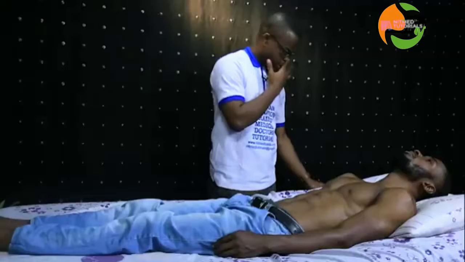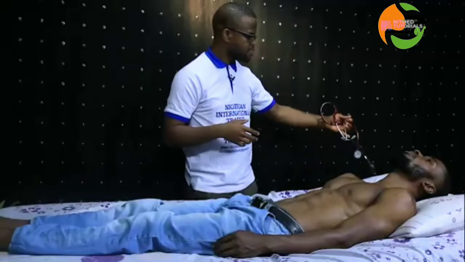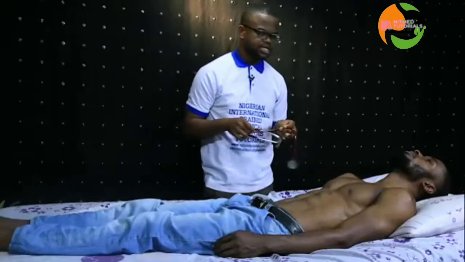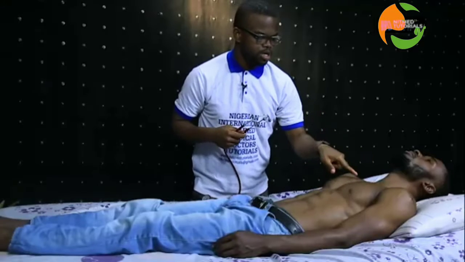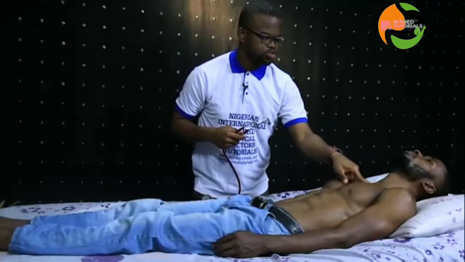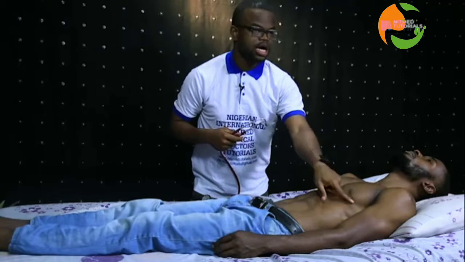Now, do we percuss the chest in cardiovascular examination? No, it is not conventionally done. All right. So we'll move on to auscultation. So in auscultation, we also remember to listen over the areas of the corresponding valves, A, P, T, M: aortic, pulmonary, tricuspid, and mitral.